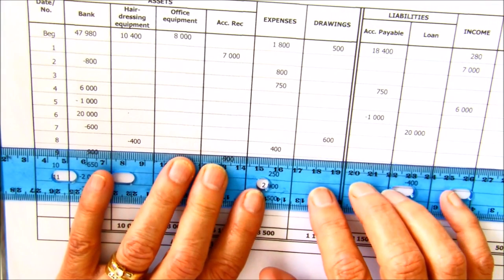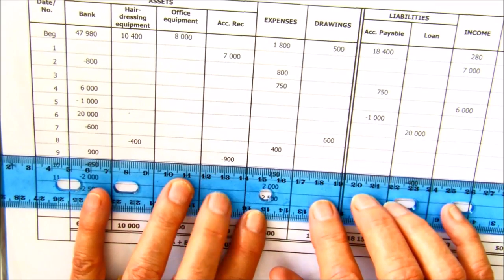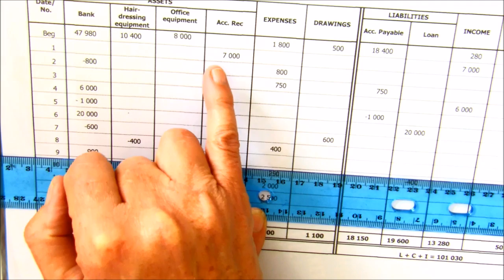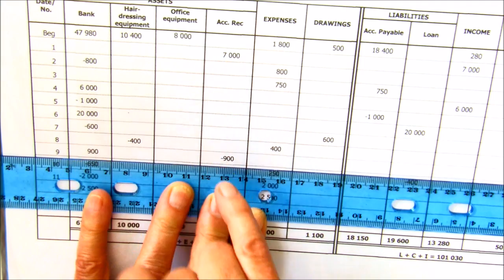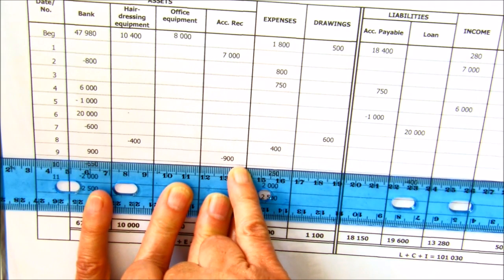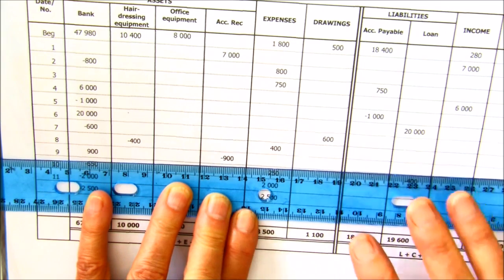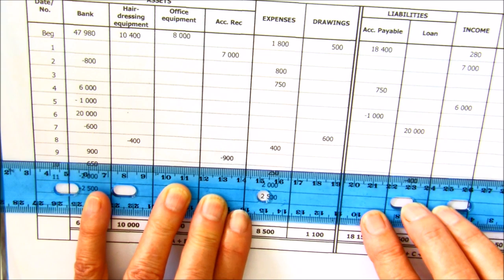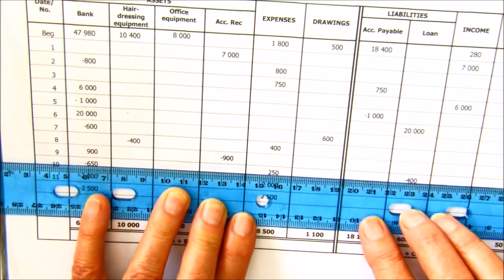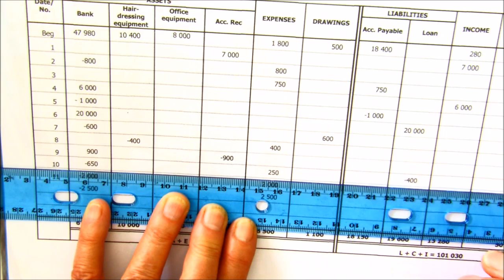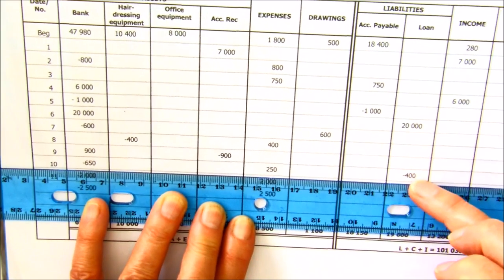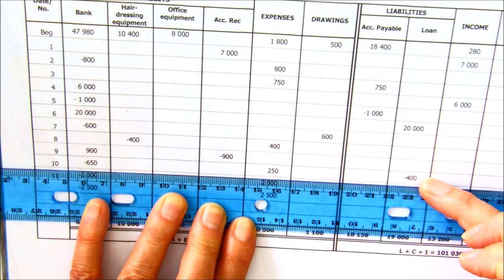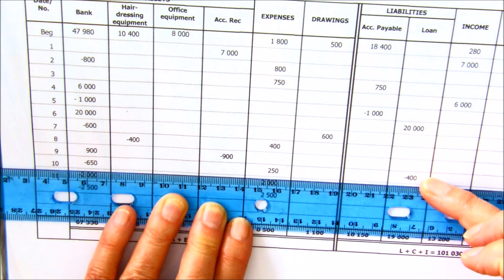Right, then we received 900 Rand from the people that owed us money, so our bank is going up. But our accounts receivable, remember they owed us, their account is now going down because they're paying off their account. Then we paid 400 Rand off the loan, plus 1 month's interest on the loan. So we're paying off the loan. So first of all, our loan is decreasing. You'd borrowed 20,000, you're now paying back 400. And you're paying 1 month's interest.